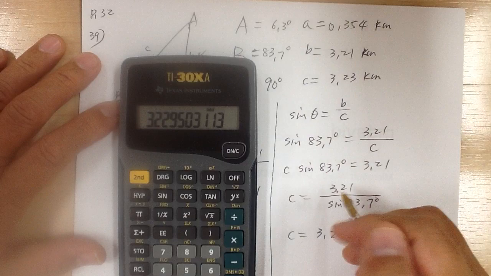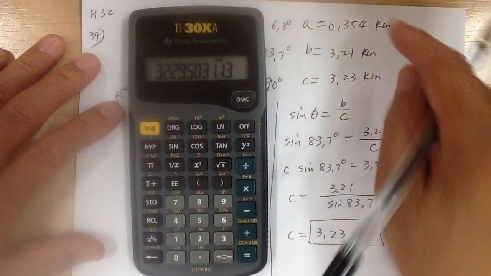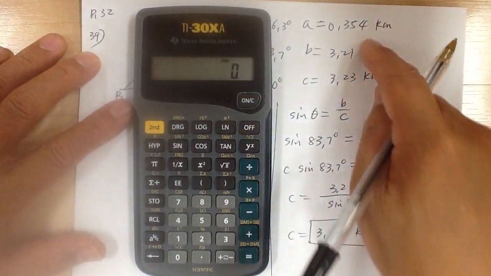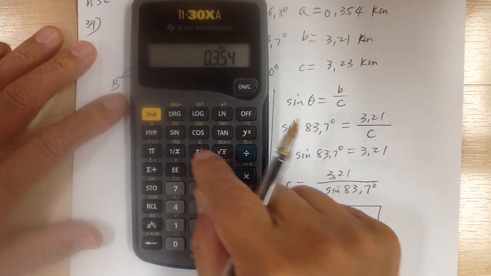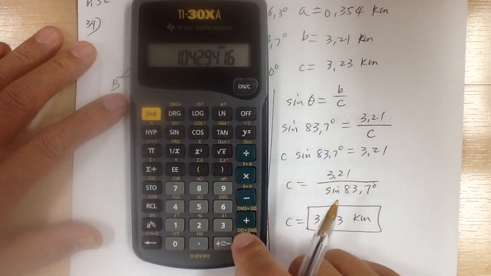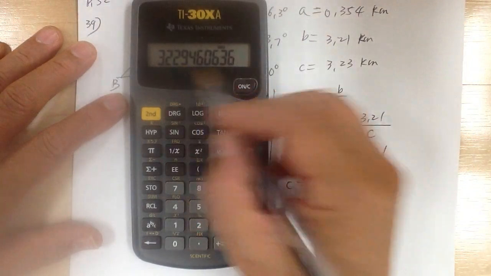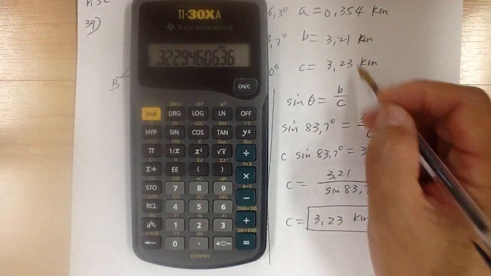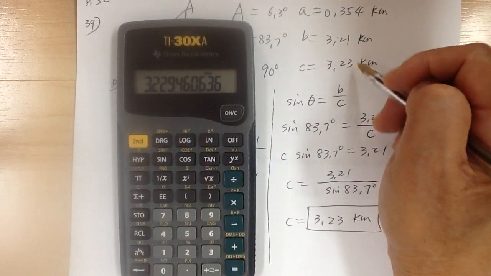Okay, and that's it. Now you can check how accurate these are by using the Pythagorean Theorem. This is something extra. 0.354 squared plus 3.21 squared, equal, and you take the square root. In this case, it comes out exactly the same. So this one's pretty accurate. You can use the Pythagorean theorem to check that.